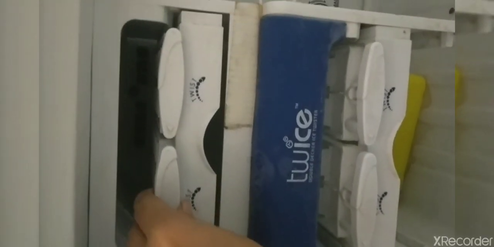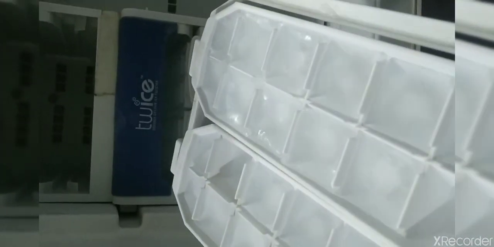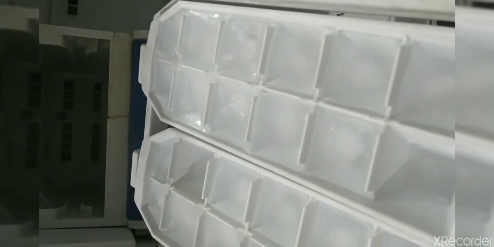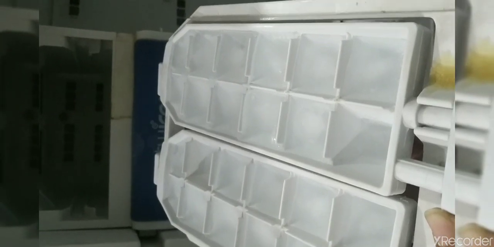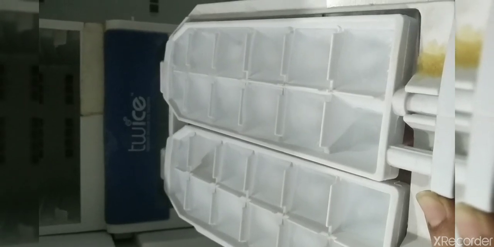So see children, after some time when you take out this ice tray, you will see that the water has changed into ice. It means the liquid state of matter has changed into solid. And this process is known as solidification because the liquid has solidified.